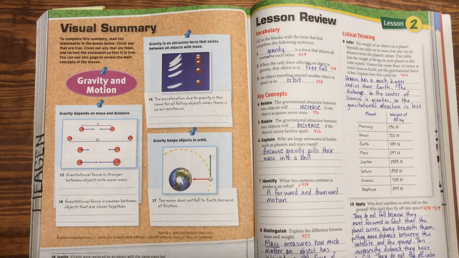So the first one: gravity is a force that attracts all matter to each other. We can find this definition on page 424. Number 2: when the only force affecting an object is gravity, the object is in free fall. Number 3: the object traveling around another object in space is in orbit.